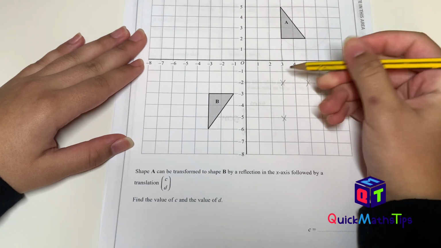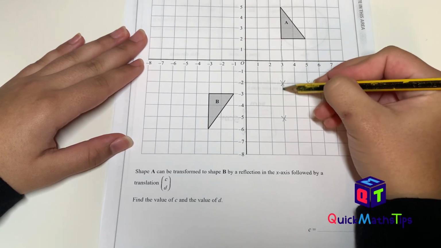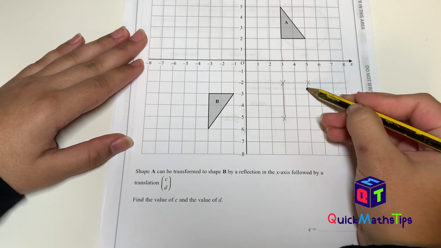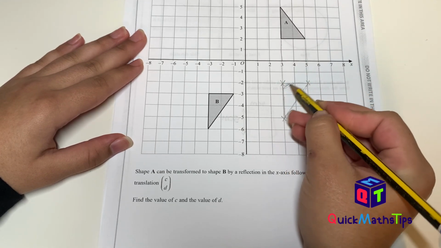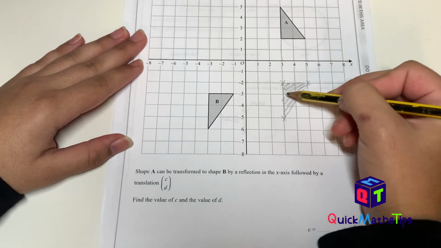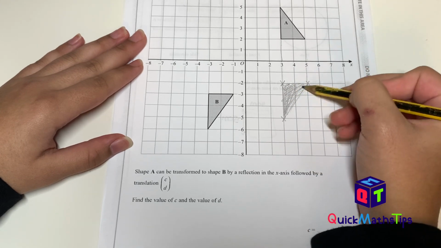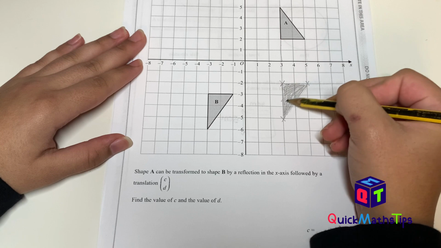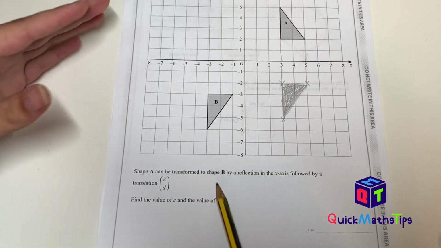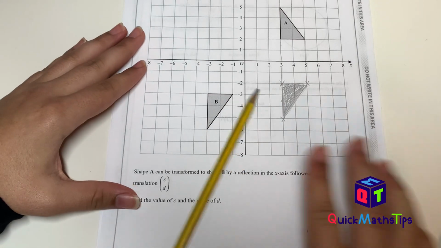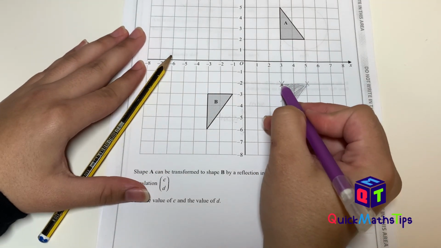Now, obviously, you're going to use a ruler to join this up. I can't find my ruler. All right, so if I join that up, this is my new shape. Now, you can shade it in if you want to. So this shape has been transformed to give you shape B. Now, transformed by a vector, what direction has it moved in? So we're going to count that now. Let's do from point to point.